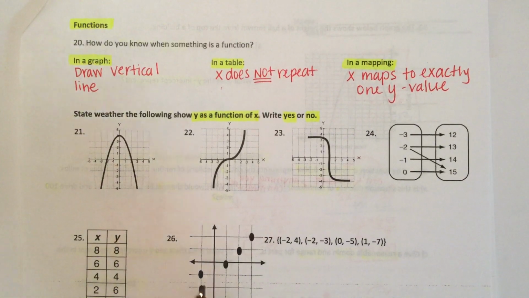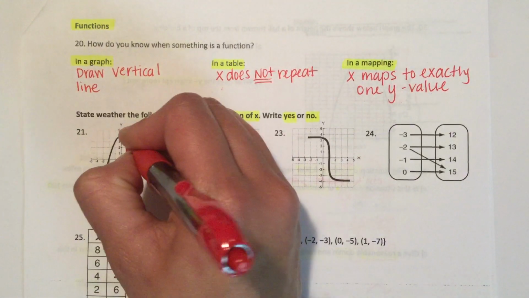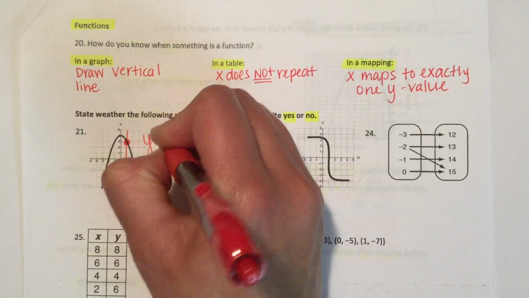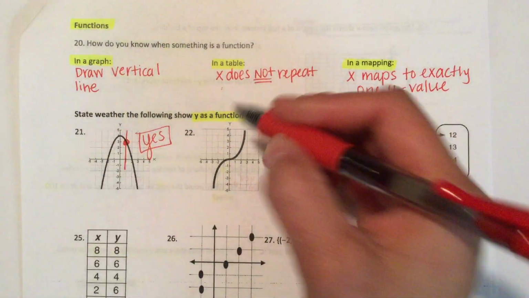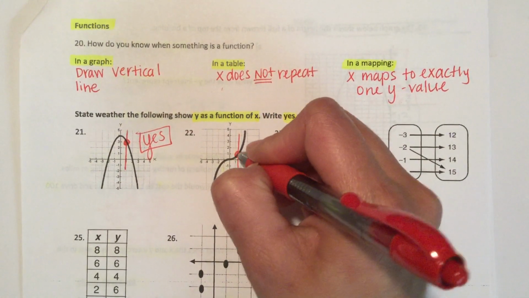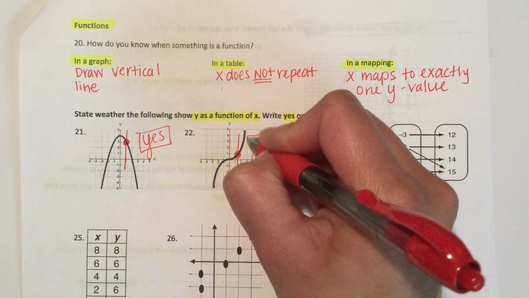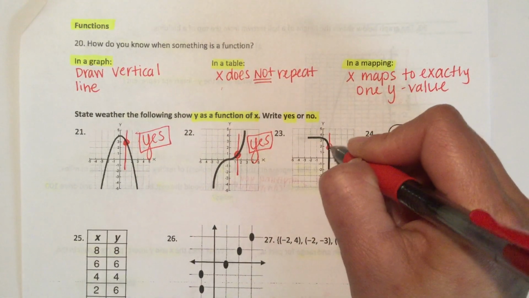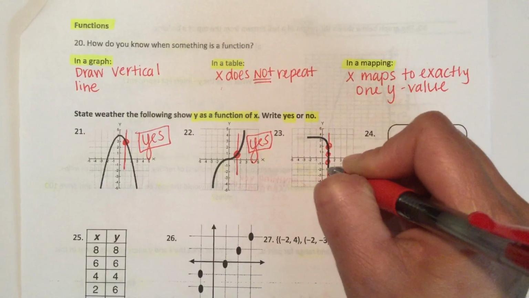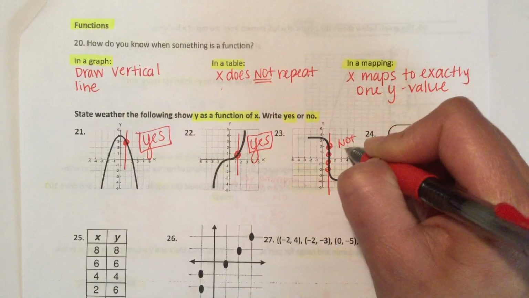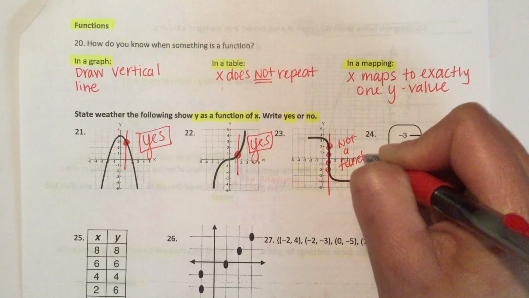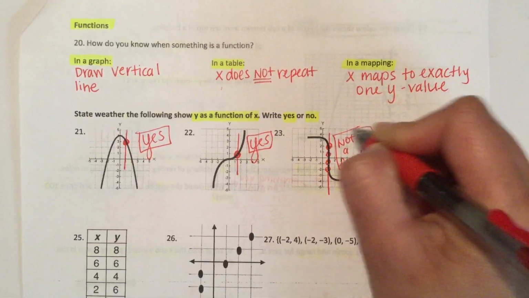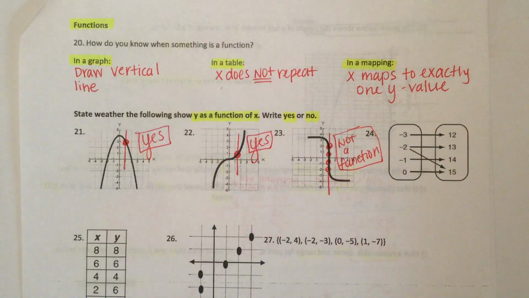21. When you have this graph, you're going to draw a vertical line, it hits your graph once, yes, it's a function. 22. Draw a vertical line, it hits your graph once, yes, it's a function. 23. Draw a vertical line. If it hits your graph more than once, it's not a function. That means x is repeating all along this line.